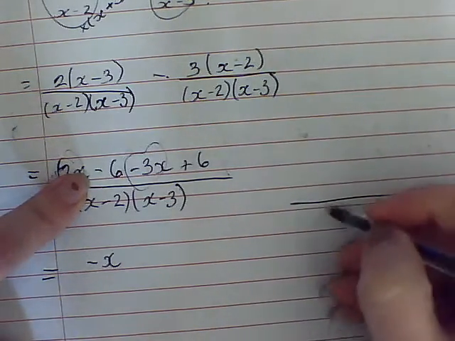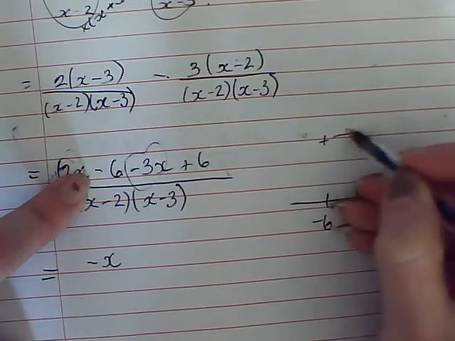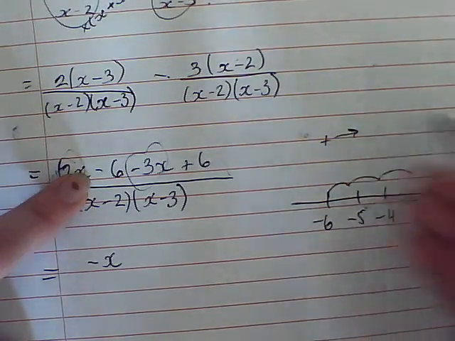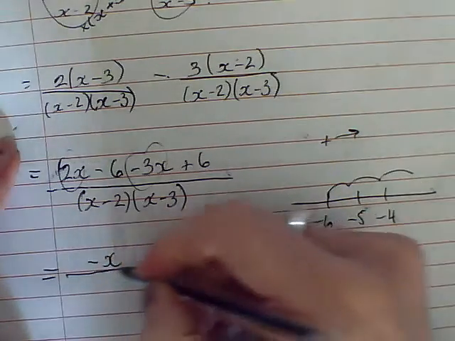Well, again, if I draw a number line, there's negative 6. If I'm adding, I go that way. I'm going to get 0. Okay, you can write and 0 if you want. I'm just going to leave it like that.